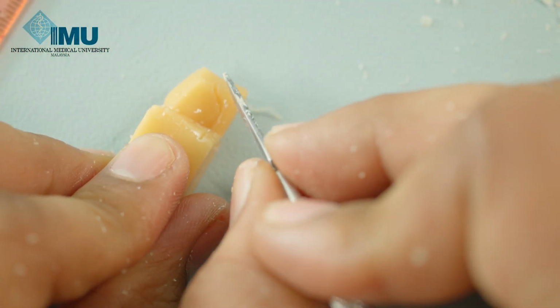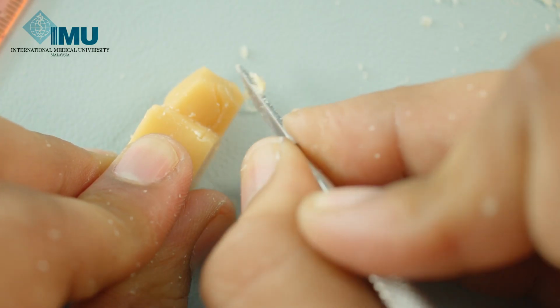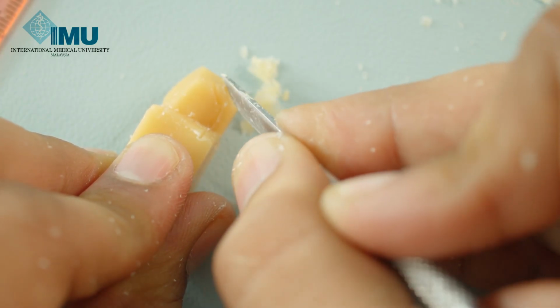Now that can be done layer by layer again.